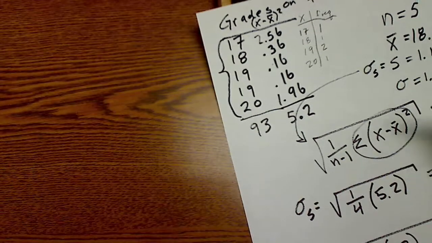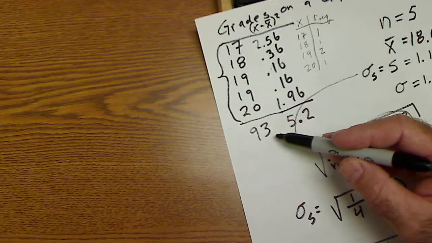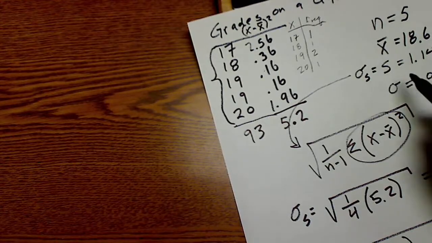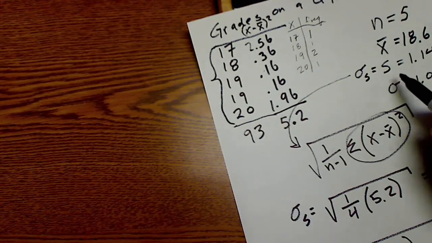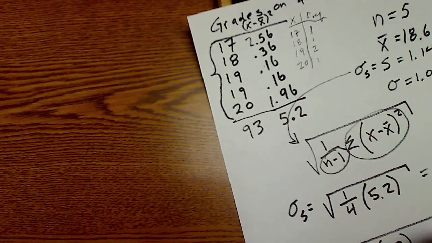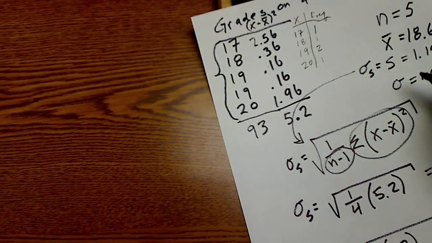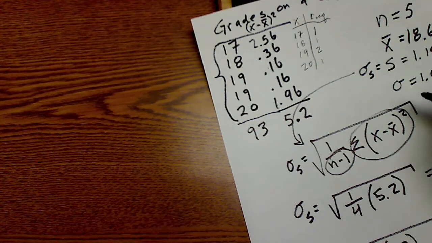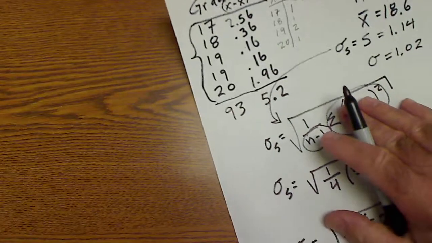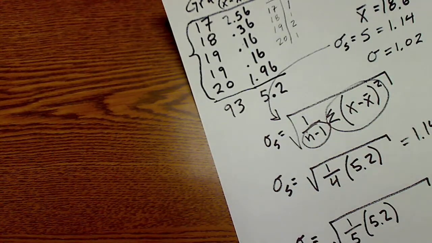Another example is I have 30 students in class. I pull out 5 randomly. I add those 5 up. I get the same average. But to find the standard deviation of the sample, I divide by n minus 1 instead of by n. Okay? So that's the big difference between sample stats and whole population stats. So hopefully that'll give you a better overview of it all.